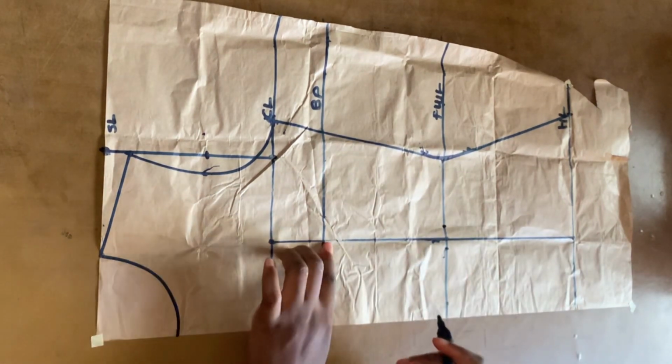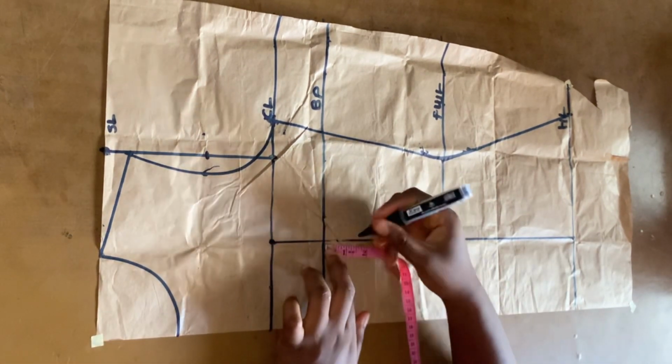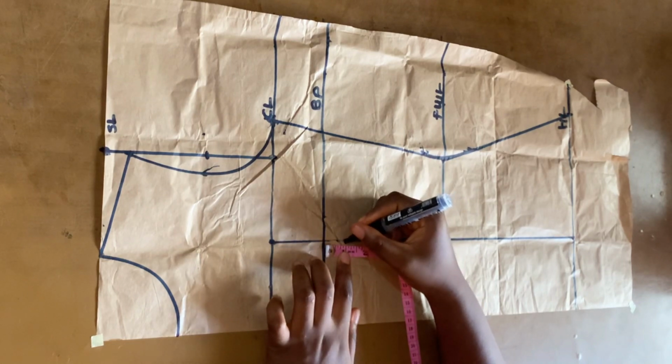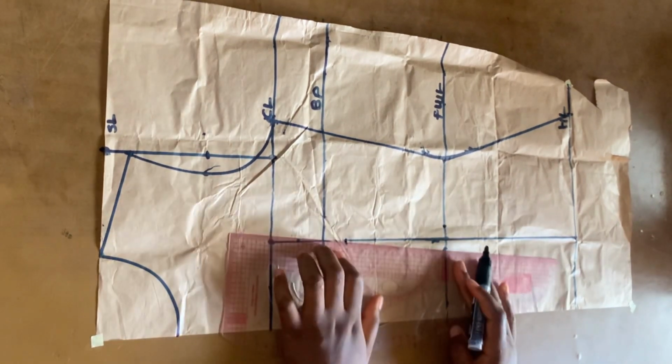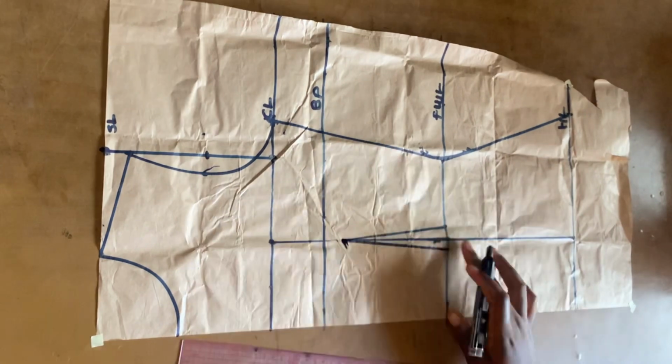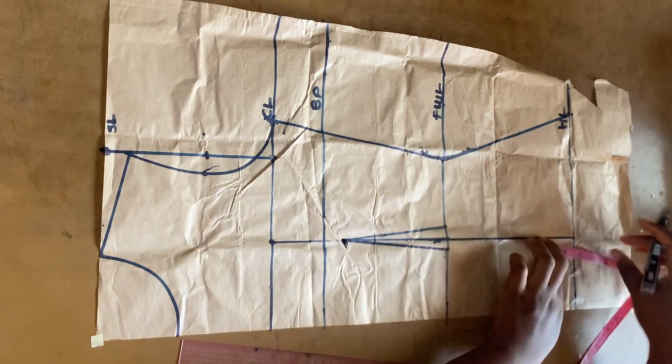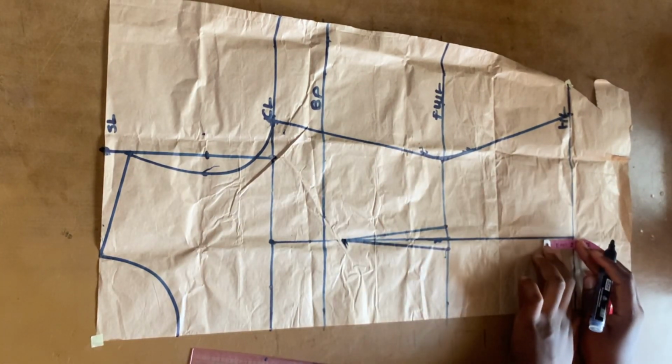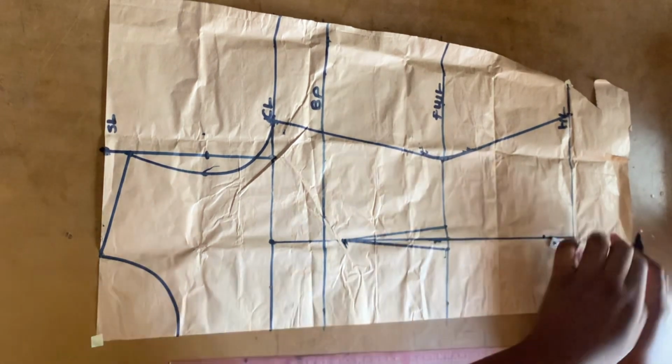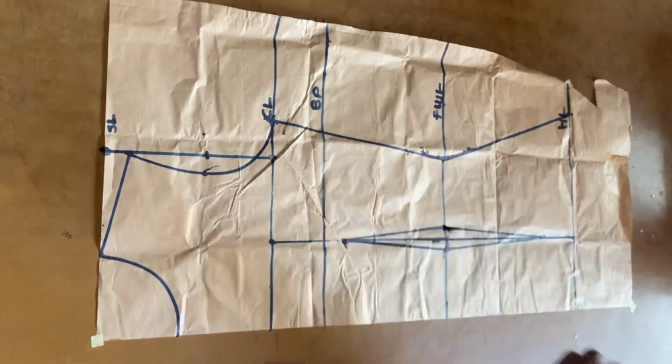So from there, I'm going to be connecting into the bust point. So from the bust point, I'm just going to come down by 1 inch and then I'll connect it back to the waistline. Then on the hip line, I'm going to come up by 2 inches and then I'm going to connect it back to the waistline also.